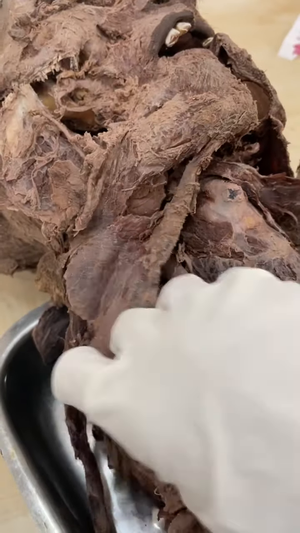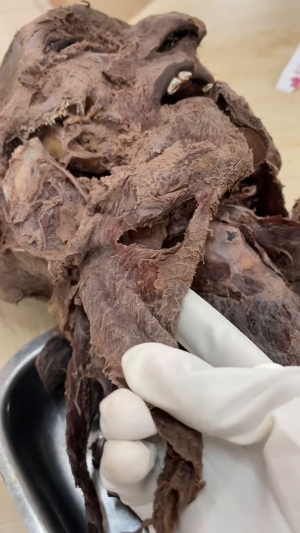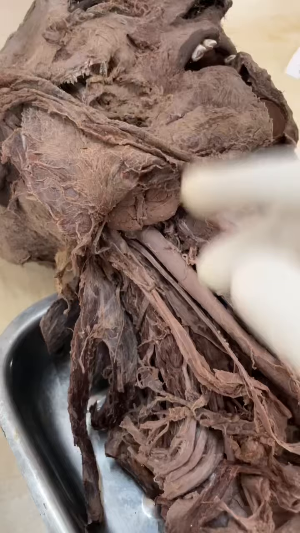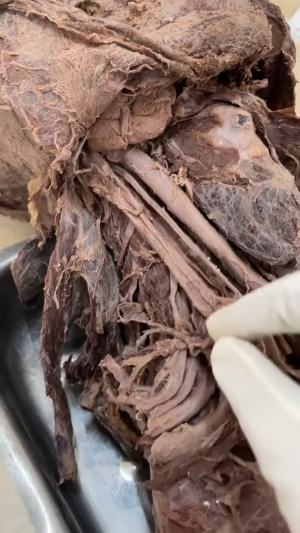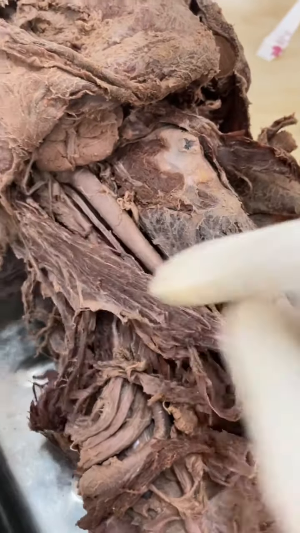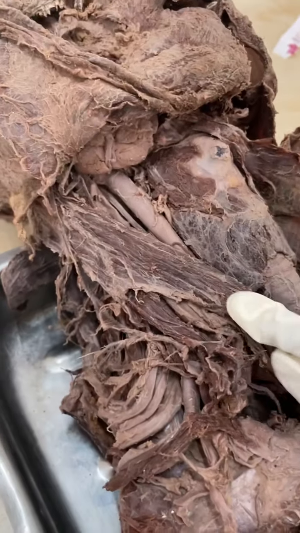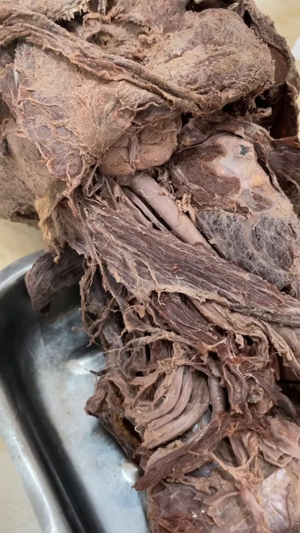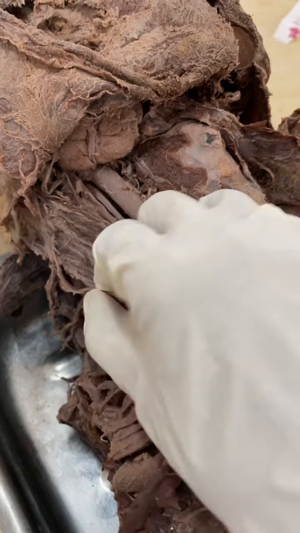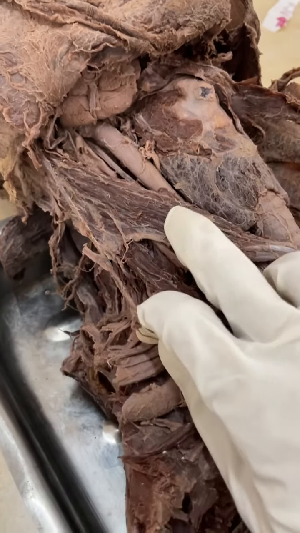And then this is your platysma, the subcutaneous muscle. Nerve supply is important. And then down, if you see, this is sternocleidomastoid. The origin, insertion, nerve supply, action, all are important. Clinical application is also important, that is torticollis.